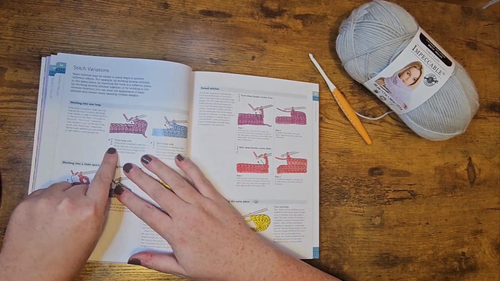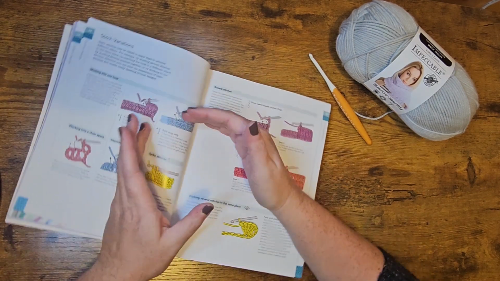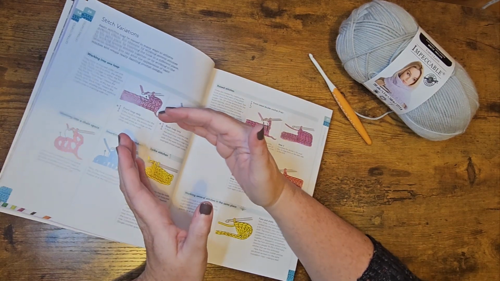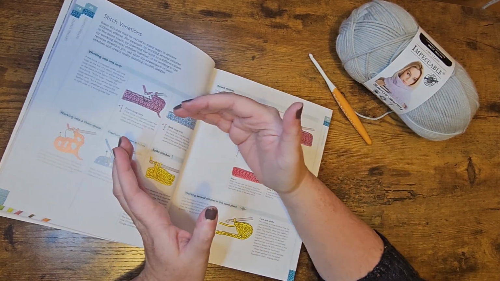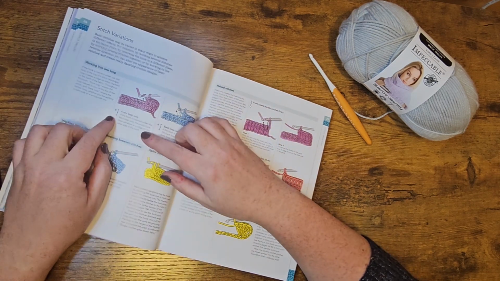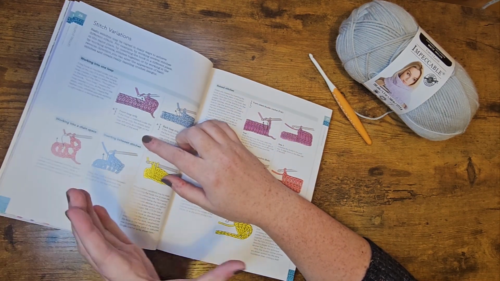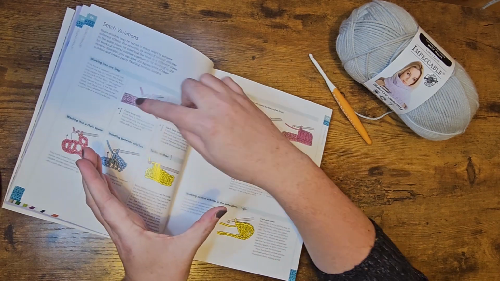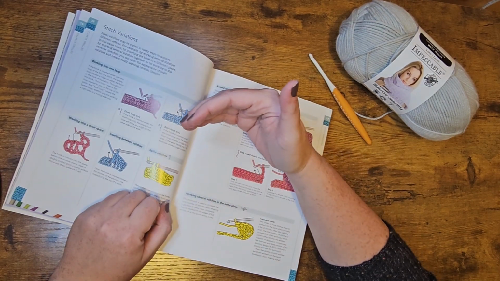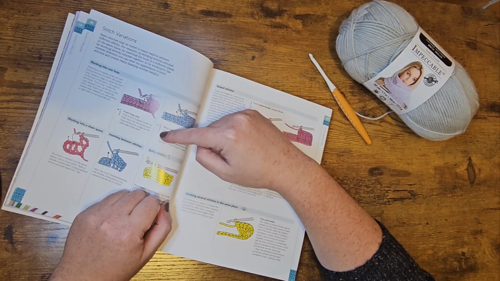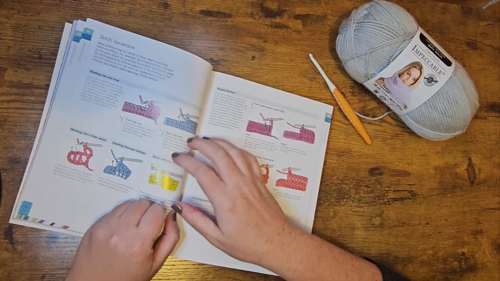It also goes into front loop and back loop only. So when you're looking at the V on the top of your work, the front loop curves this way and the back loop curves this way. And so that's exactly what the pattern is going to have you do in these charts. The front loop looks like this, and that's a front loop only stitch. The back loop looks like this, and that's exactly what it's having you do. That's exactly how the diagram is going to have it.